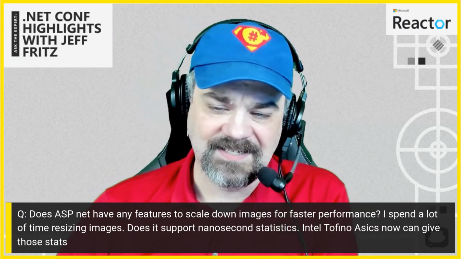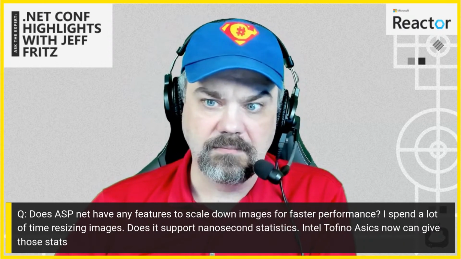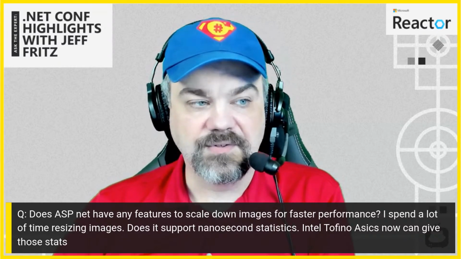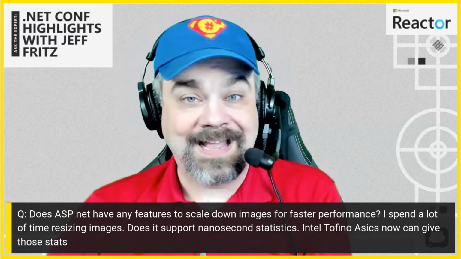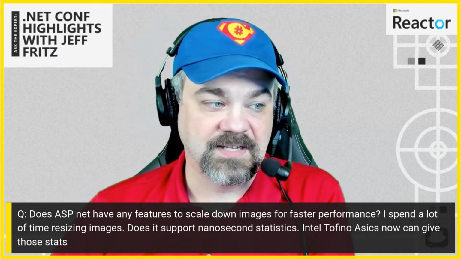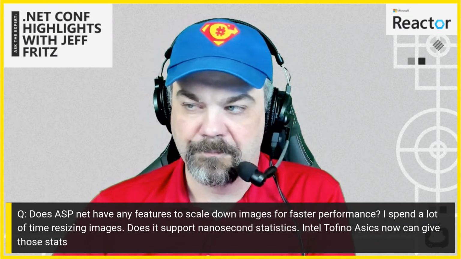Intel Tofino A6 gives nanosecond statistics. You will see statistics reported in, I'm not sure if it's all the way down to nanosecond, but you'll see those statistics reported with Azure App Insights. .NET Monitor can report statistics for you as well. I'm not sure about nanosecond precision though.